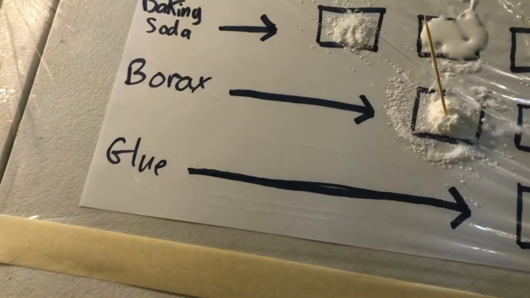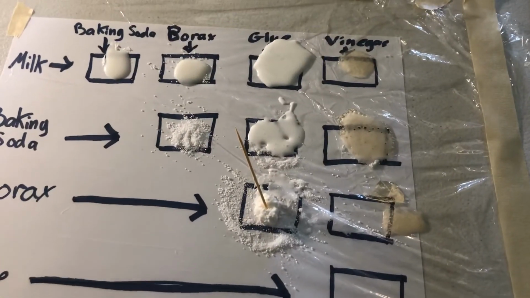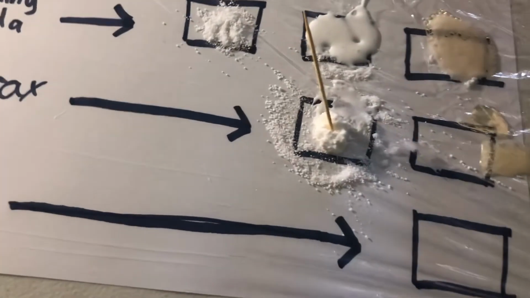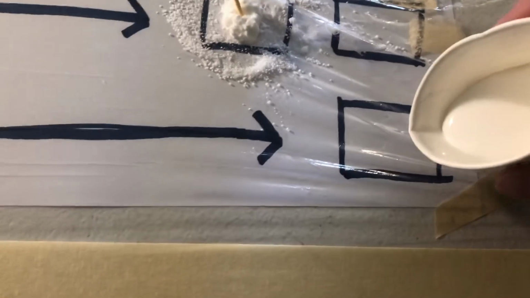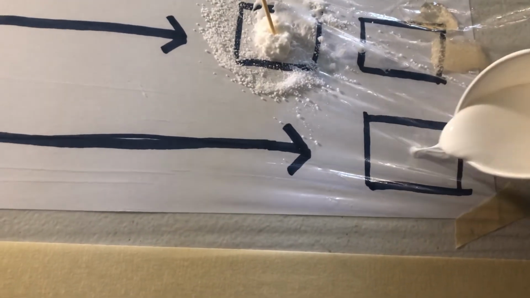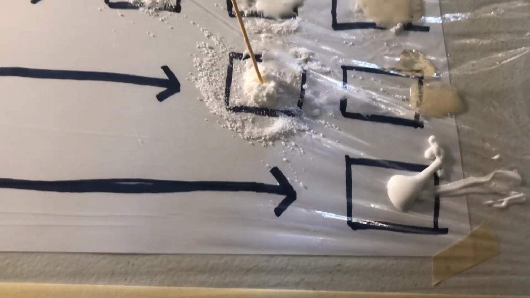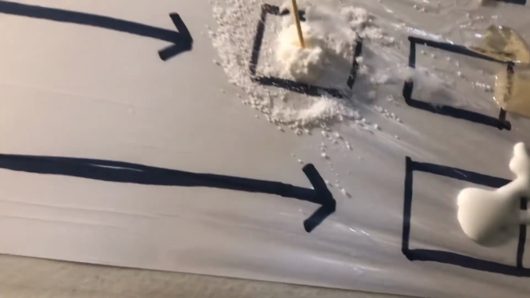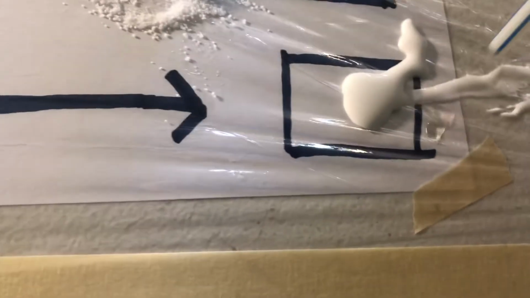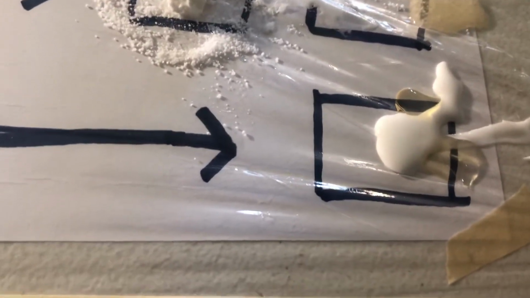Okay, next step, our very last one, glue and vinegar. I'm gonna have to really clean out this table when I'm done here. I made quite a mess. So there's the glue. And doesn't look like much is happening there either.